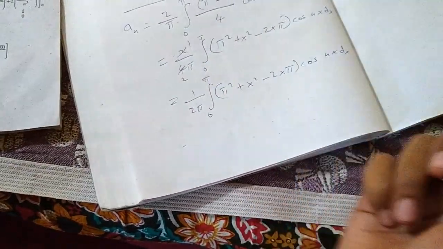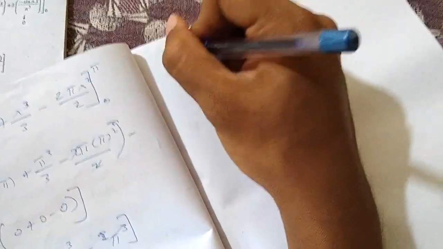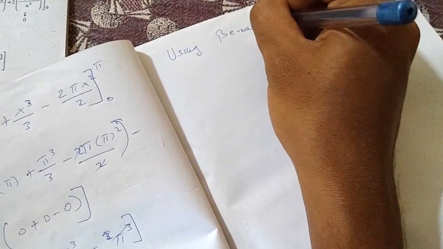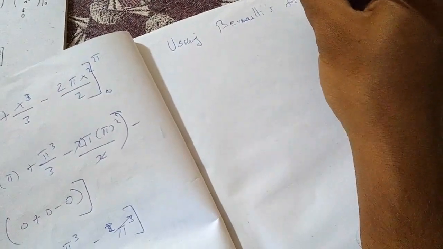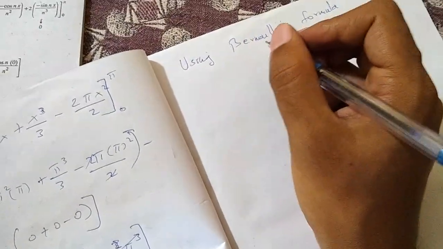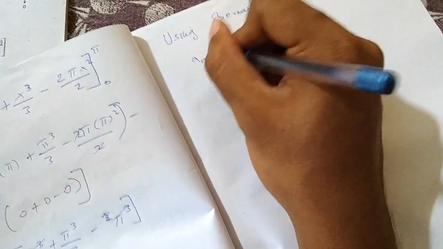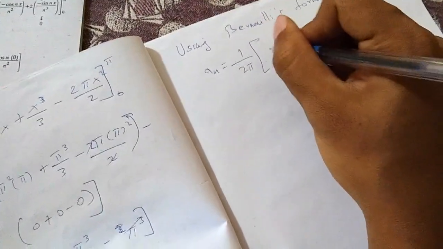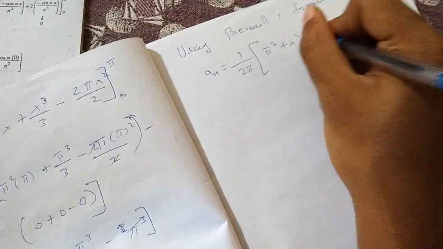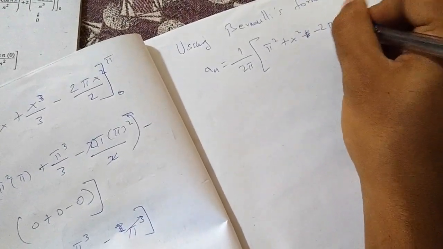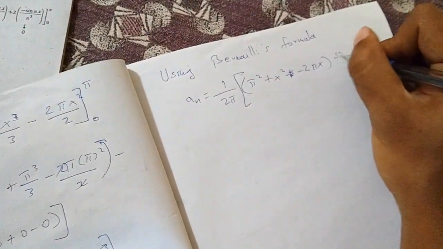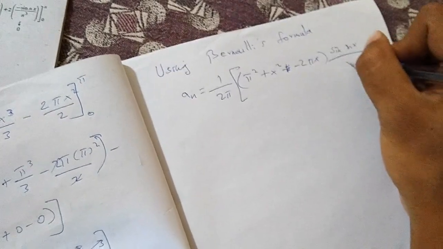Okay, now we are going to use Bernoulli's formula. Let's try it on another page. Using Bernoulli's formula, we get an equal to 1 by 2 pi, and then that expression from the previous equation, times sin nx by n.